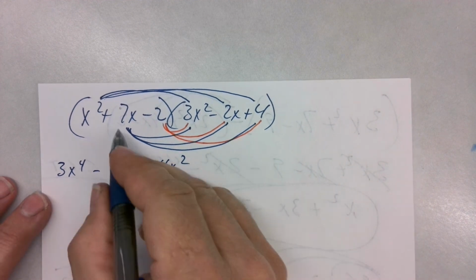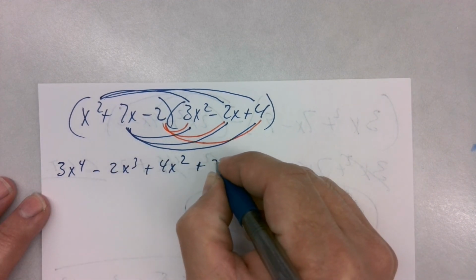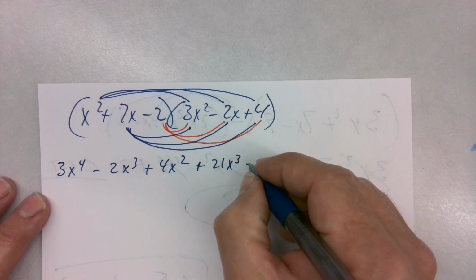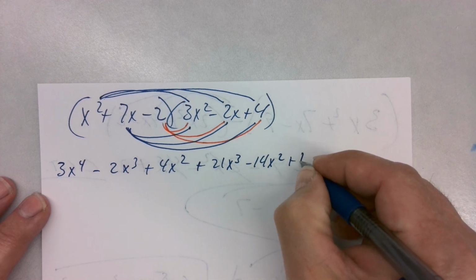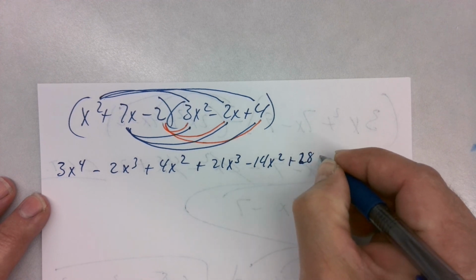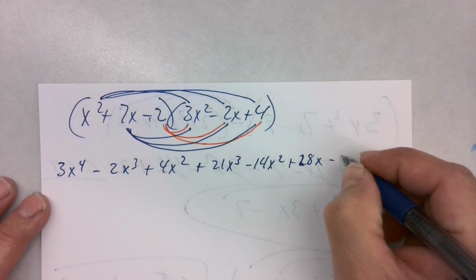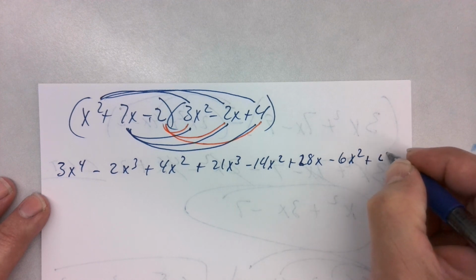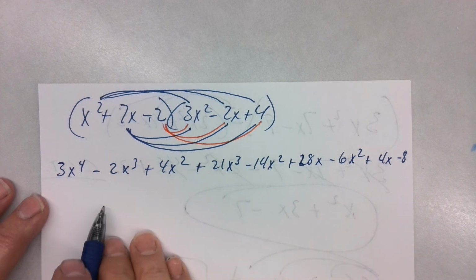Okay, somebody walk me through the 7. Minus 14x squared. Okay, and then the minus 2. Okay, and then what's going to be out front?